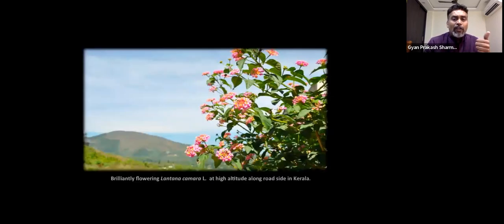This is one of the wonderful species, basically brilliantly flowering species, Lantana camara. I think all of you will know about it. This photograph was taken somewhere in Kerala, near Munnar. It's at a very high altitude. And this looks so brilliant, but it is very detrimental to nature. I will tell you how and why.